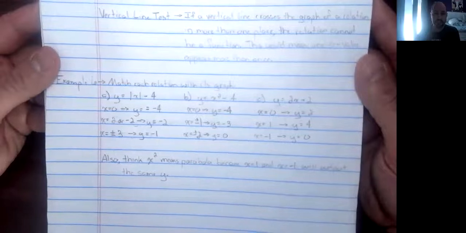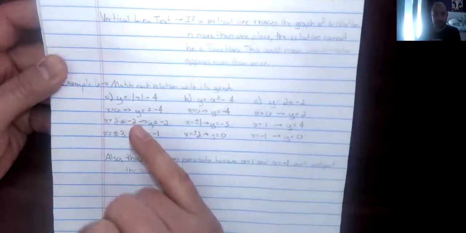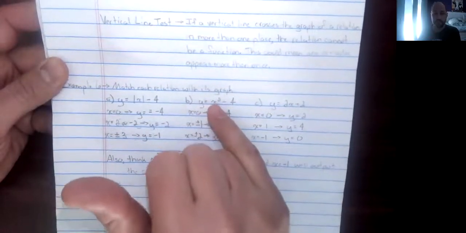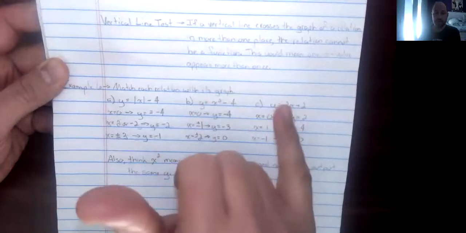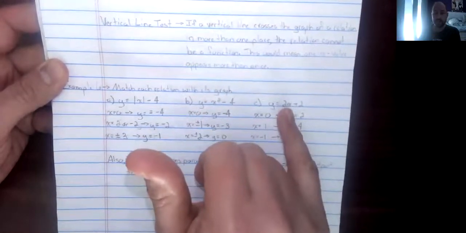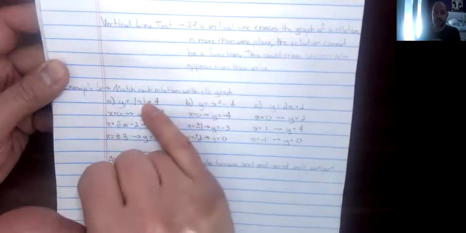And then they're matching each relation to its graph. You see an absolute value, you know it's going to be a spike, it's going to be straight lines. You see x squared, you know you're dealing with a parabola. It doesn't even matter up or down, if they only give you one, you know it's a parabola. And then here's just a line. So there's tricks to kind of know what graph is going to be what.